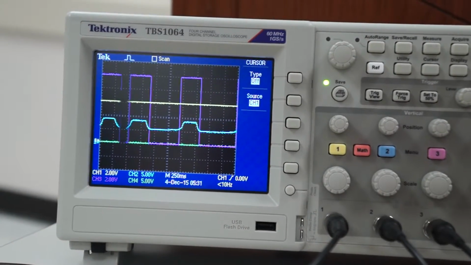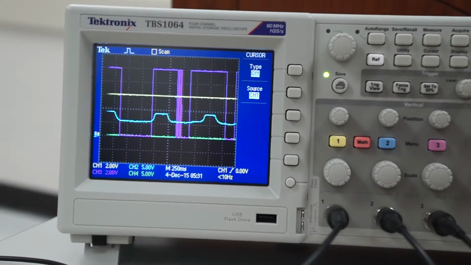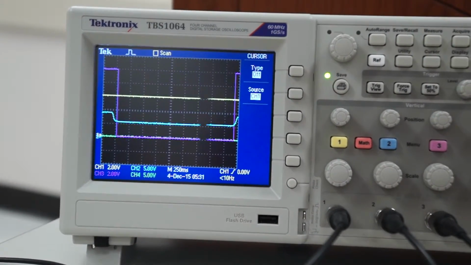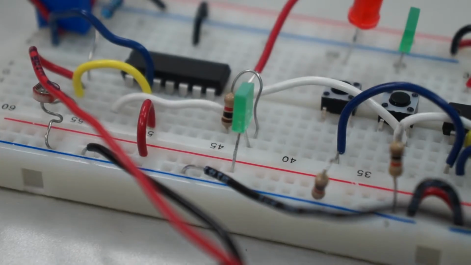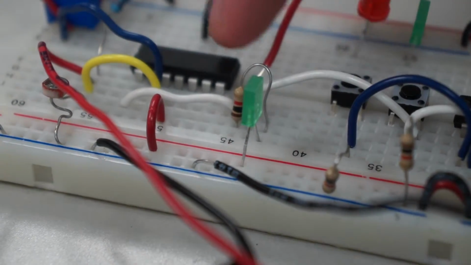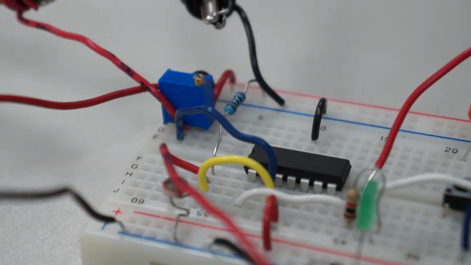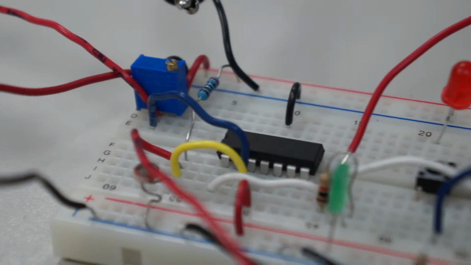And that shows that the output is getting 12 volts. So we know our operational amplifier is working correctly. Okay, now we know that all our components of the operational amplifier, the LDR, and the trim pot are working correctly through our oscilloscope readings.